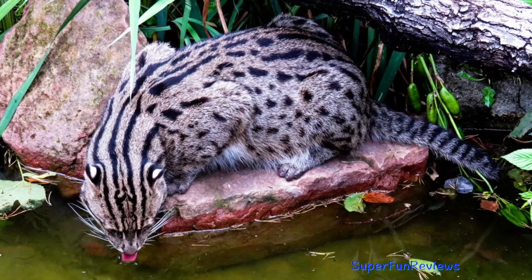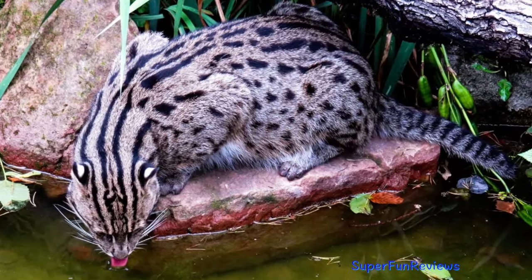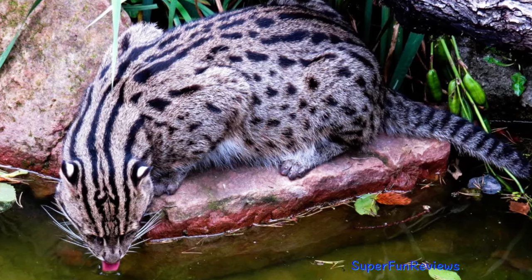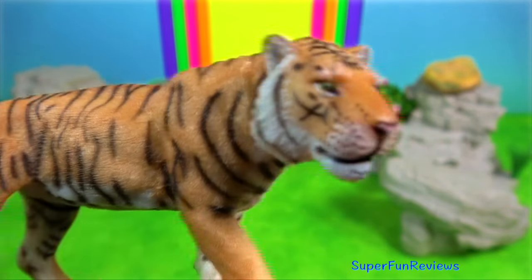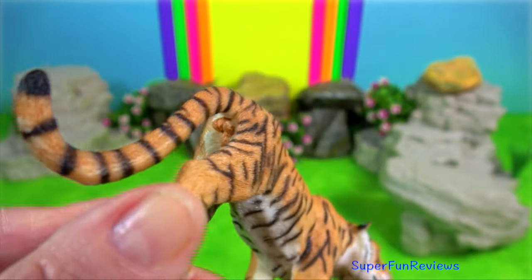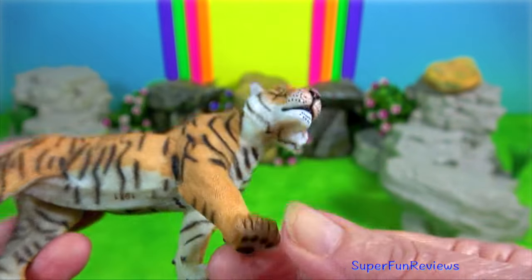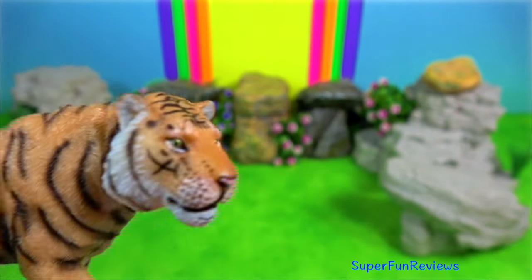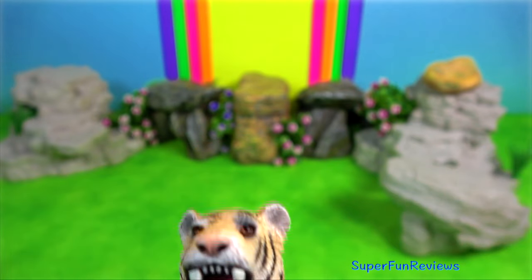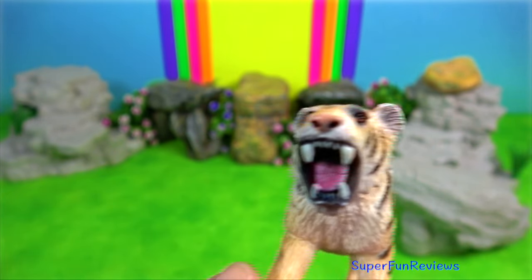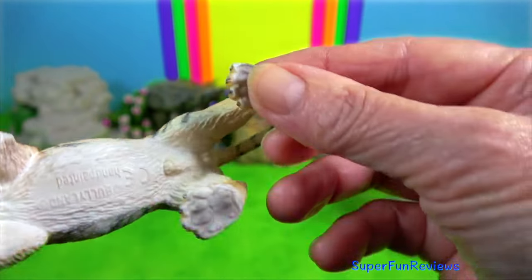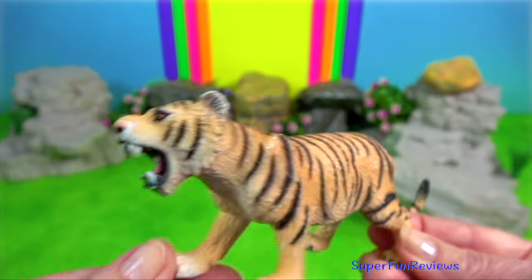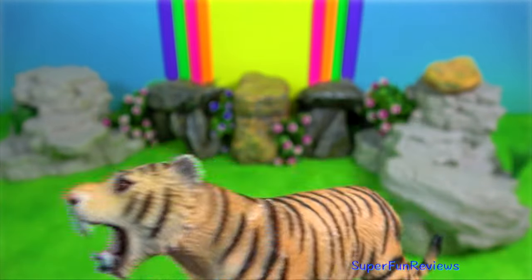Fishing cat, live in wetland habitats and are good swimmers. Tiger. Tigers are territorial and usually solitary in nature. Their social system is connected through visual signals, scent marks and vocalizations. Tigers interact briefly only for mating purposes and occasionally to share their kill.